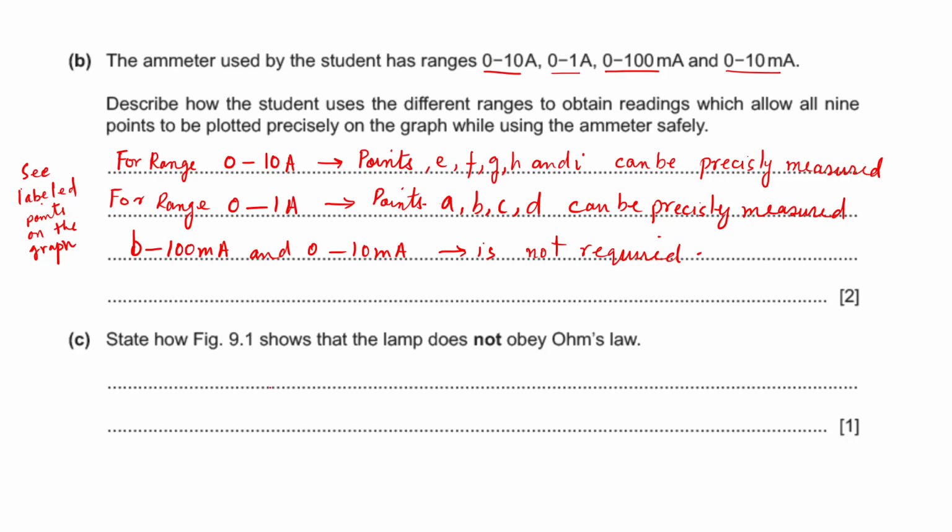Now it says the figure shows that the lamp does not obey Ohm's law. State how.